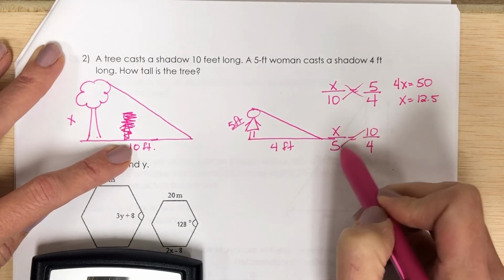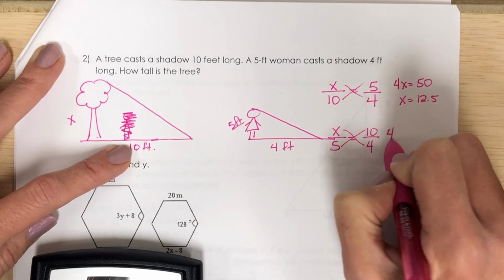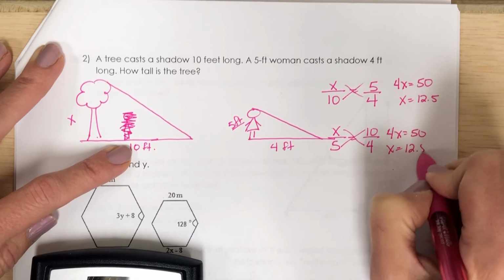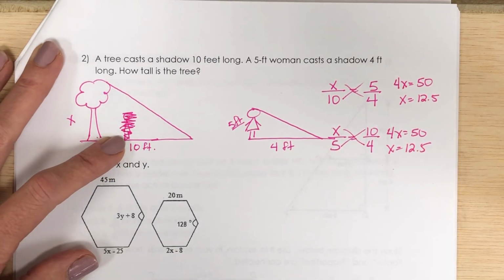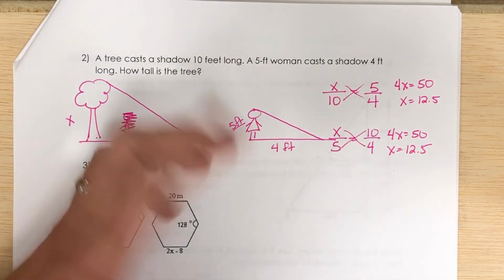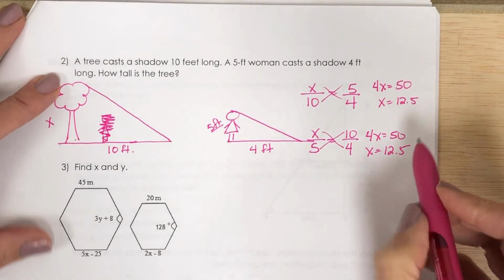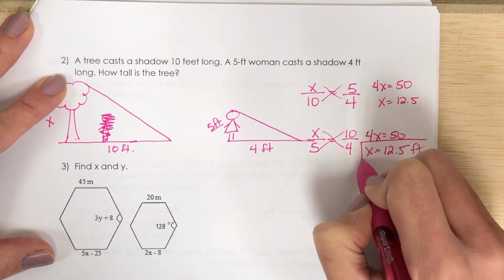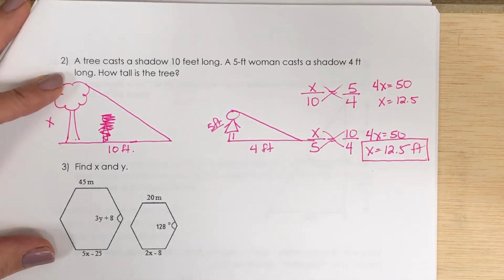And then here, cross multiply, I'm going to get 4x equals 50. Same thing, x equals 12.5. So as long as you're staying consistent in how you set up your proportion, you're going to be okay. So we have 12.5 feet. So the tree is 12.5 feet tall.